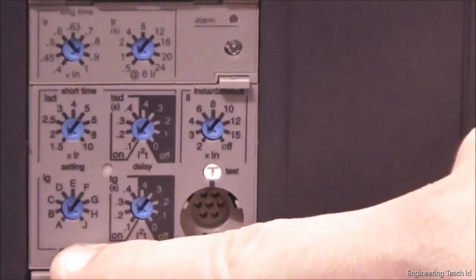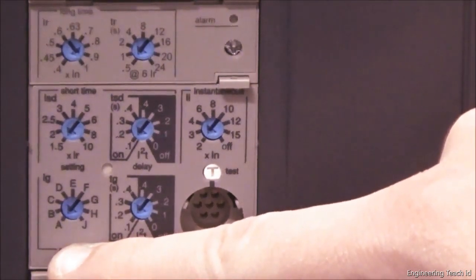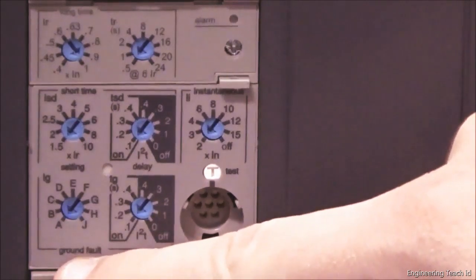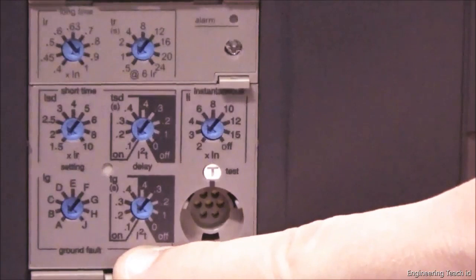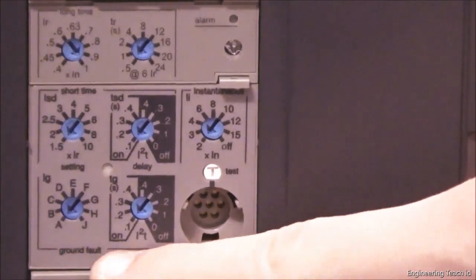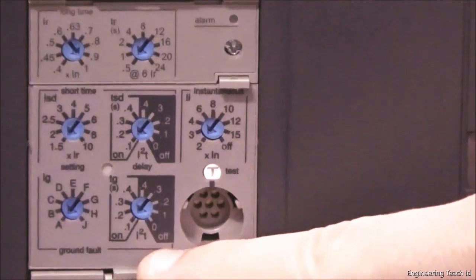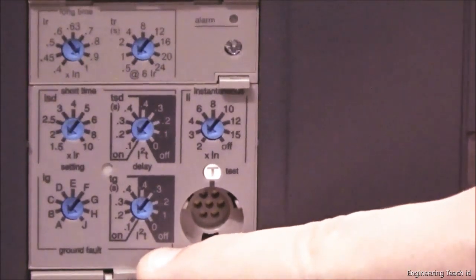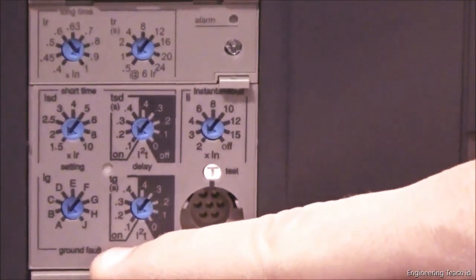You will need to refer to the instruction manual provided with the trip unit for the actual amperage of what each letter corresponds to. For the ground fault delay, it is similar to the TSD short time delay setting in that it is in seconds and it has a non-shaded on side and a shaded off side. Again, you will use the shaded off side when using zone selective interlocking and the non-shaded on side when not using zone selective interlocking.